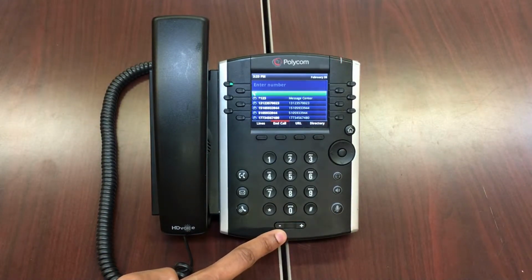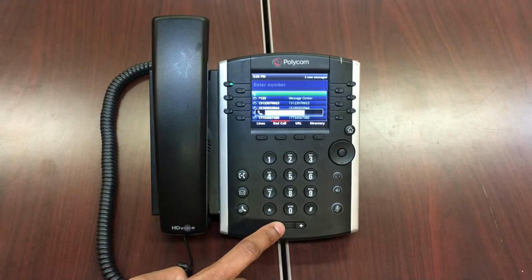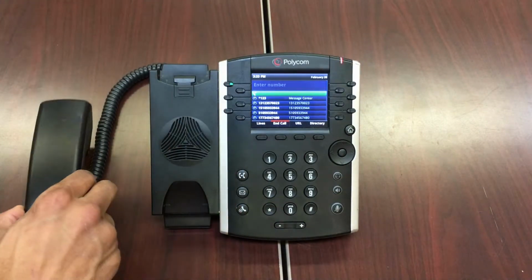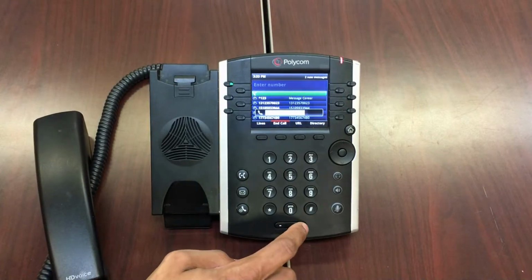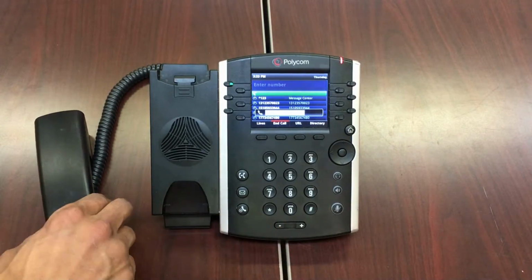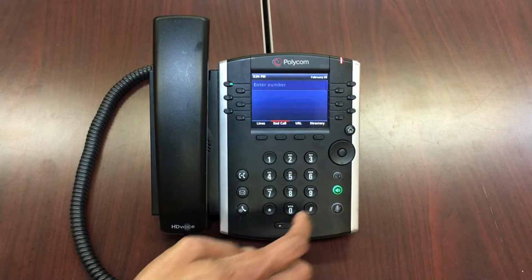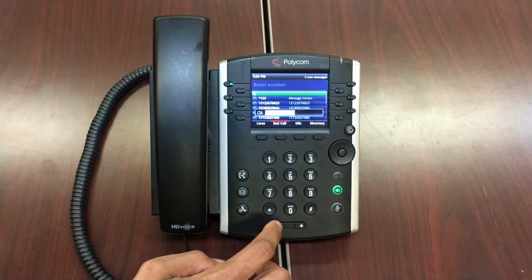We lastly have our volume keys, which if you leave it the same way that it is now, it's going to configure the volume for the ringtone. If I take off the headset, say for example, that's going to configure the volume for the headset. And then lastly, if I place the headset back on and I put the call on speaker, that allows me to configure the volume for the speakerphone.